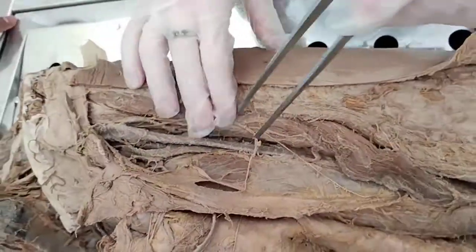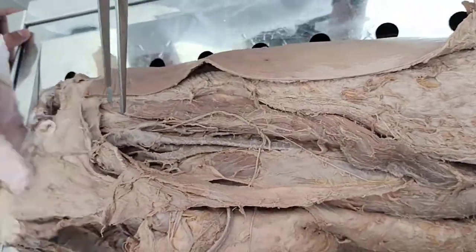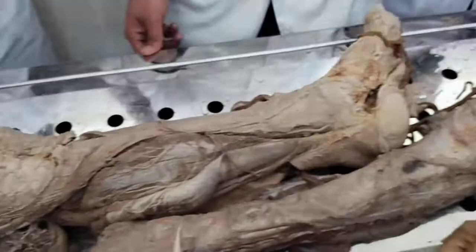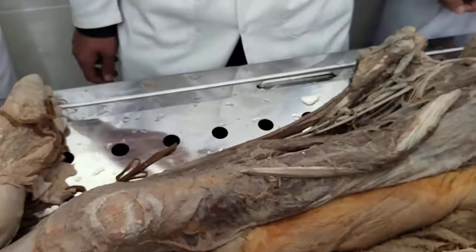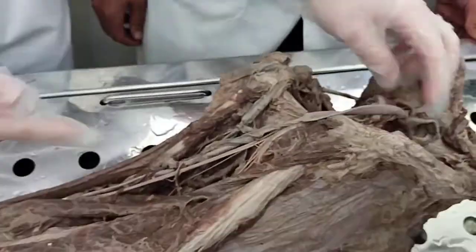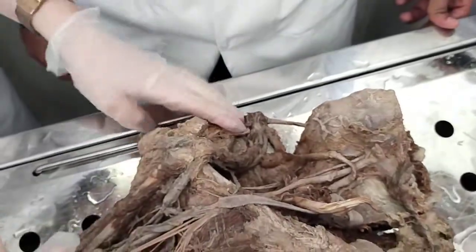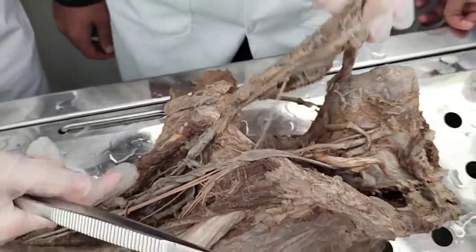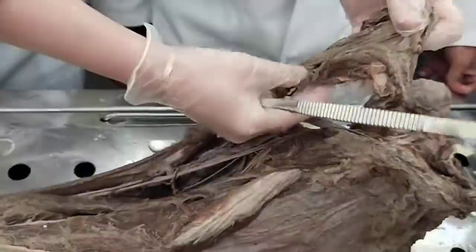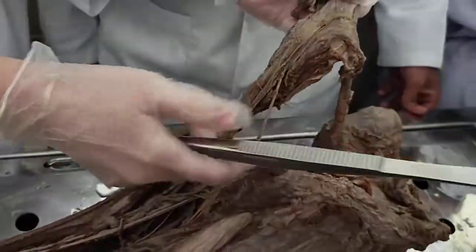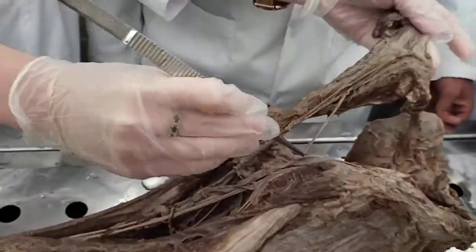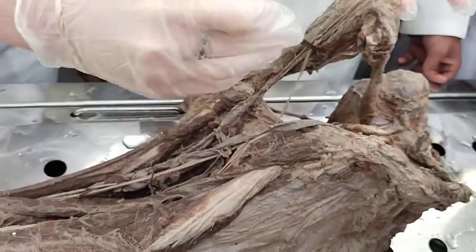The largest branch of femoral artery. No, okay, let's start with branches. Let's see it here. So first let's start with branches which arise right after femoral artery starts, yes. And first of all, it is superficial epigastric artery, arteria epigastrica superficialis.